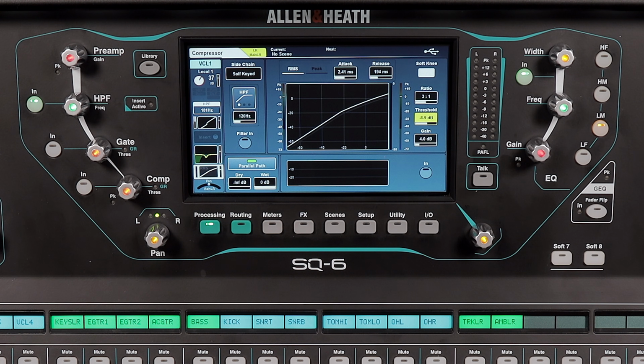You'll want to set this while the vocalist is really singing out. So the best time is while they're practicing with the band, because if you single them out to sing by themselves, they're not going to sing the same as they would with the band playing. So while they're singing out, adjust the threshold using the gain reduction meter.